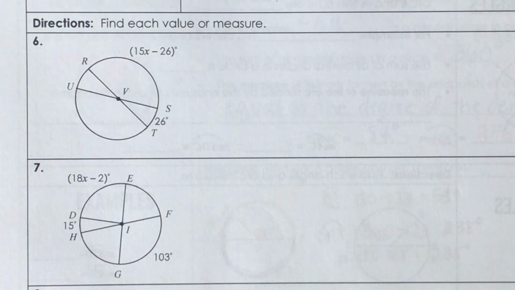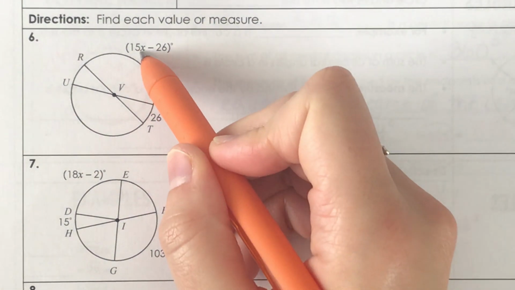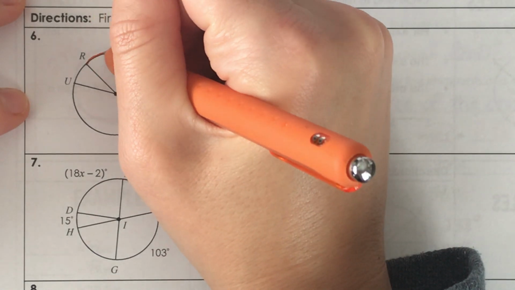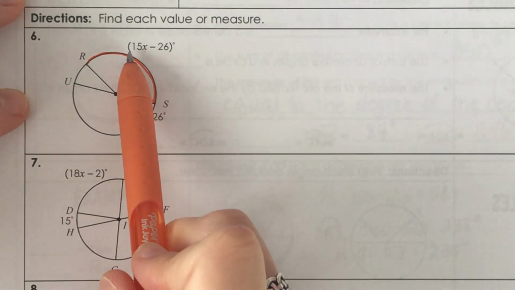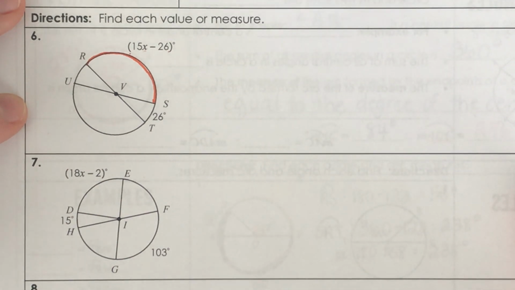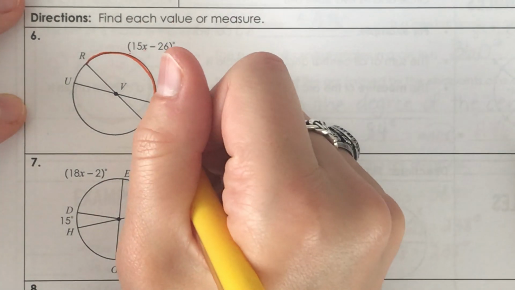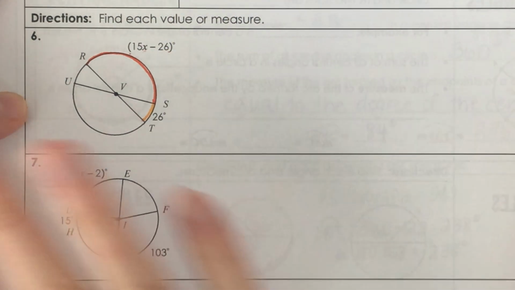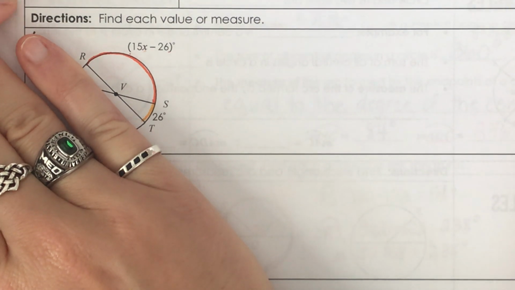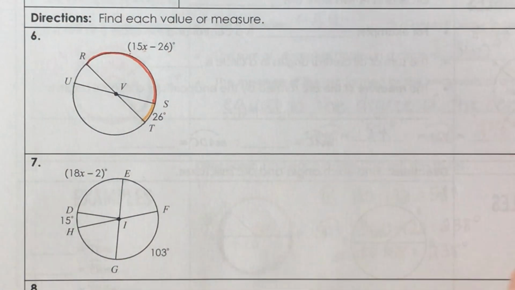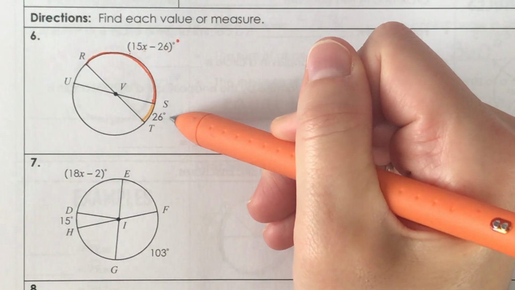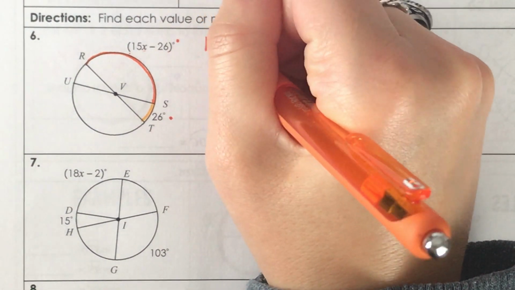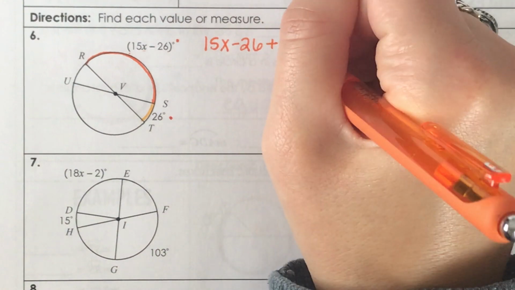For number 6, it asks me to find x. Okay, so in order to do that, I see that there's an x right here. I know that this piece from R to S is 15x minus 26. I also know that this piece right here is 26 degrees. If I put my orange and my yellow together, I make half of a circle, which is 180. So what I can do is I can say this plus this is going to give me 180.